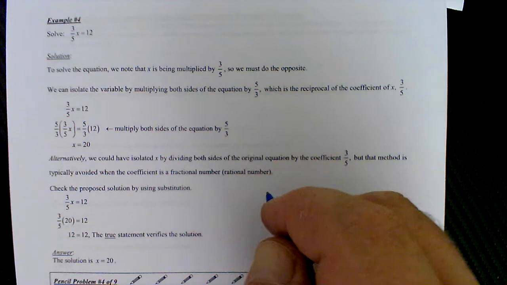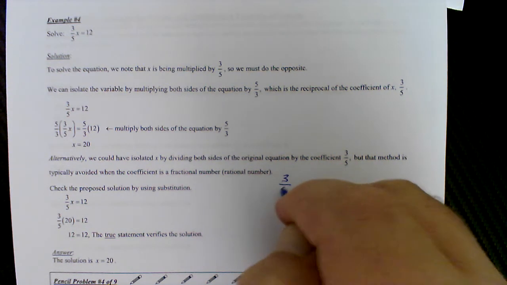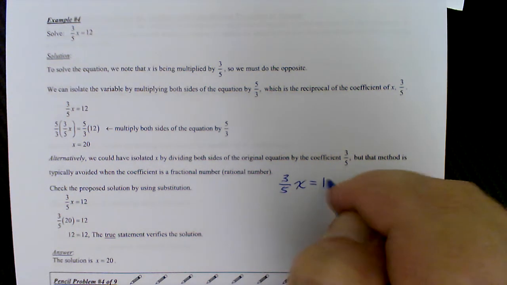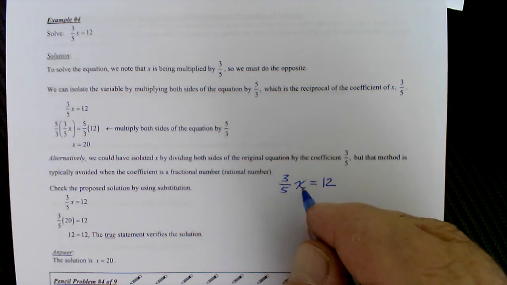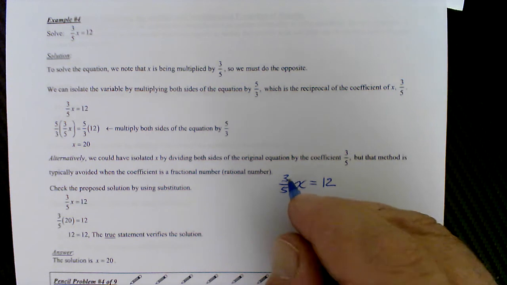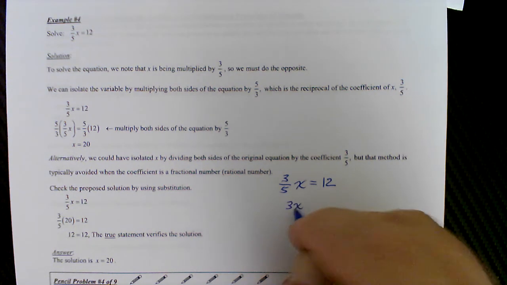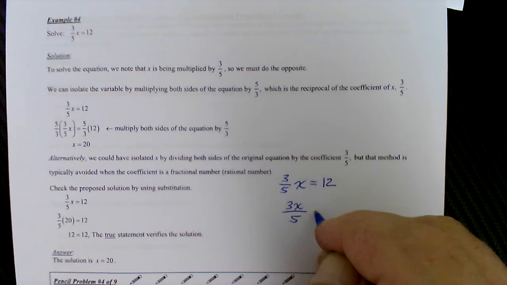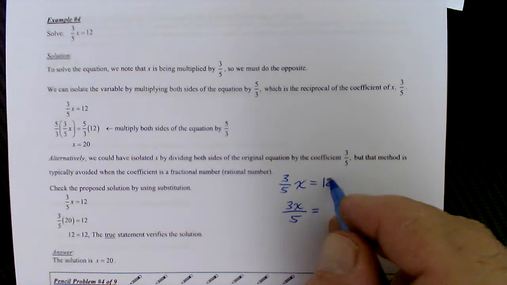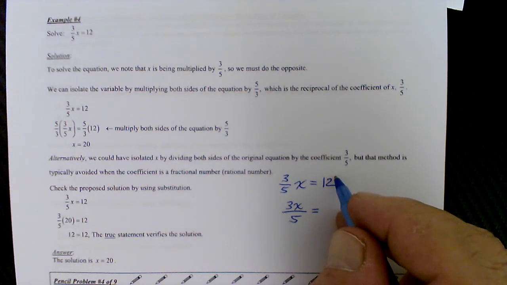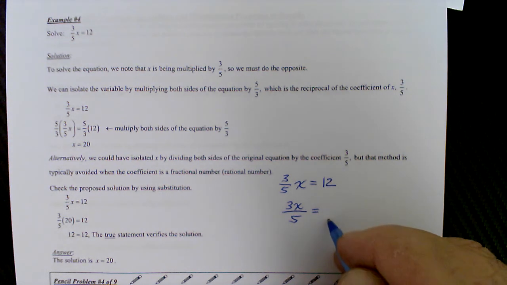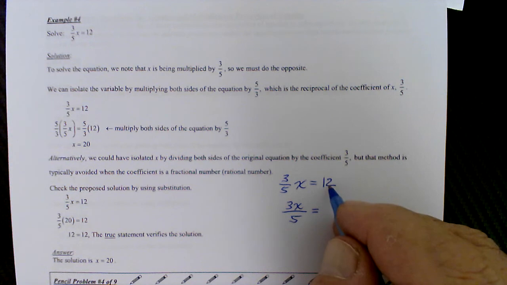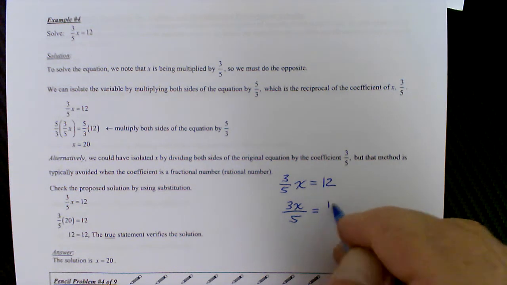So if you consider this 3/5 x equaling 12, instead of writing the x following the fraction, let the x be absorbed into the numerator of the fraction. Write it as 3x over 5. And if the number on the right-hand side is a whole number, as we have here, write it as a fraction by writing it over 1.